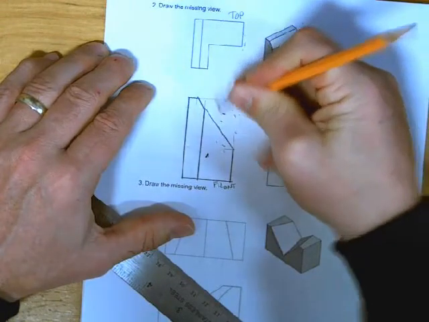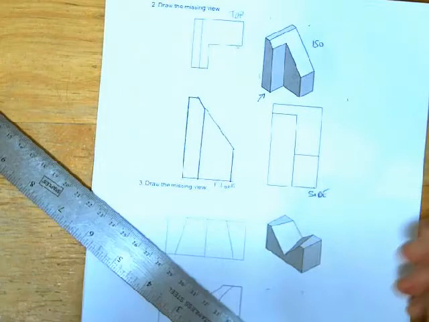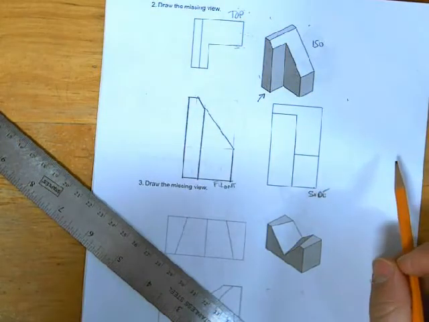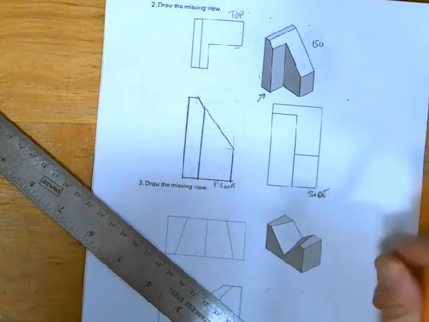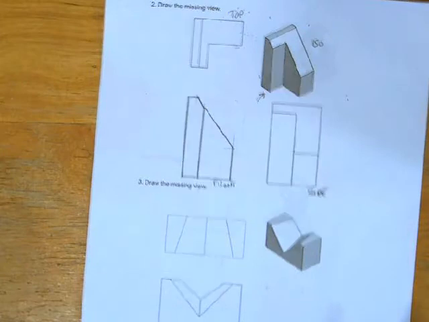Any construction lines that you drew dark, make sure you erase them. For this particular assignment, there aren't any hidden lines. They're all solid. They're all object lines. So you're done with this assignment.